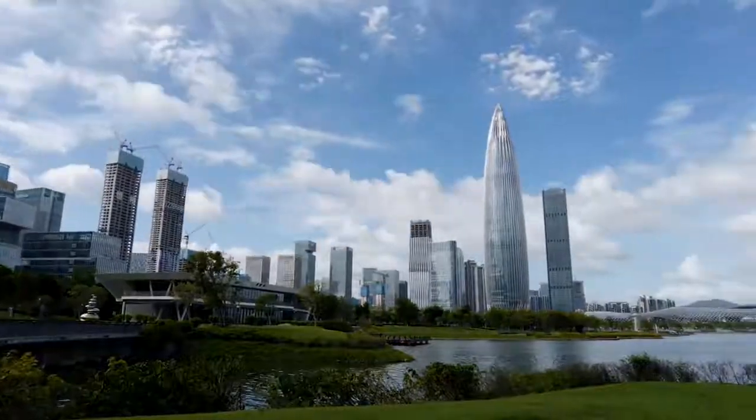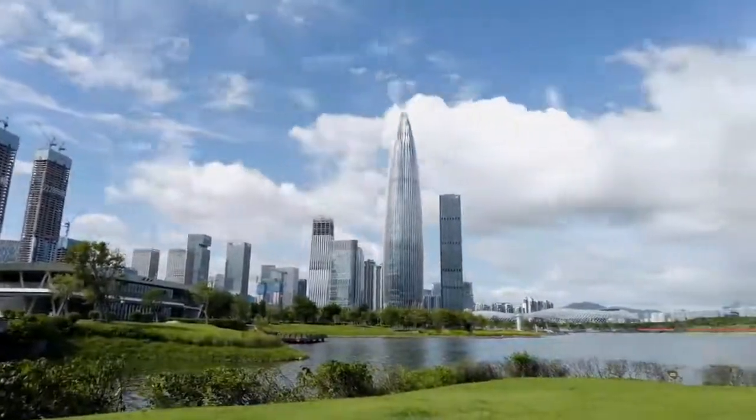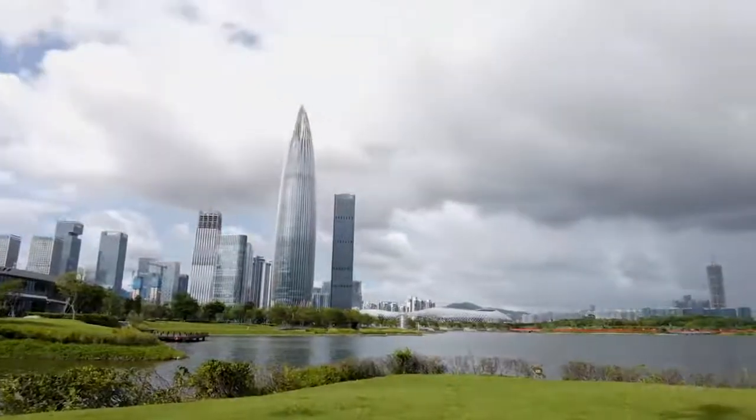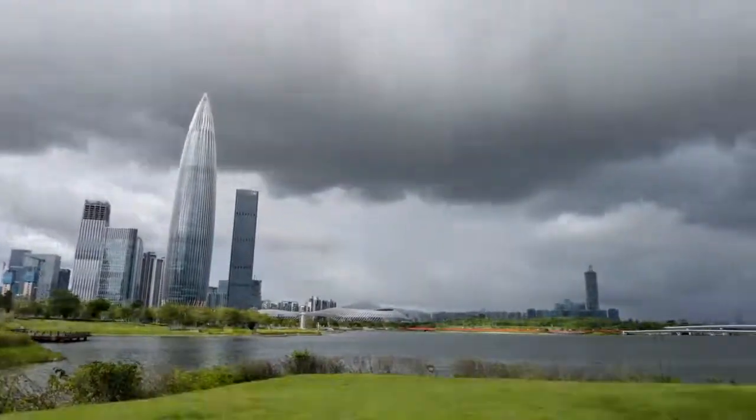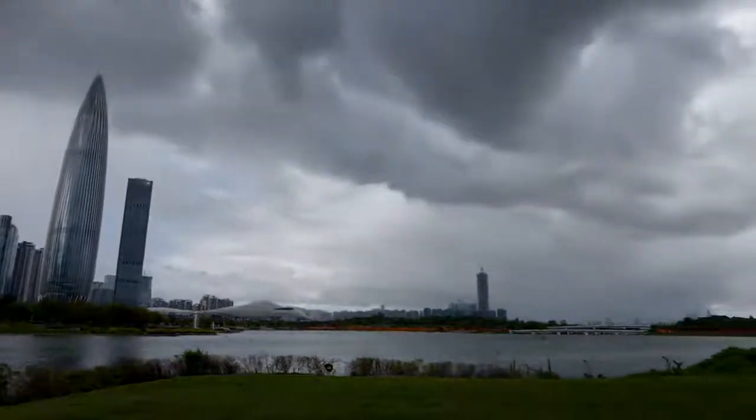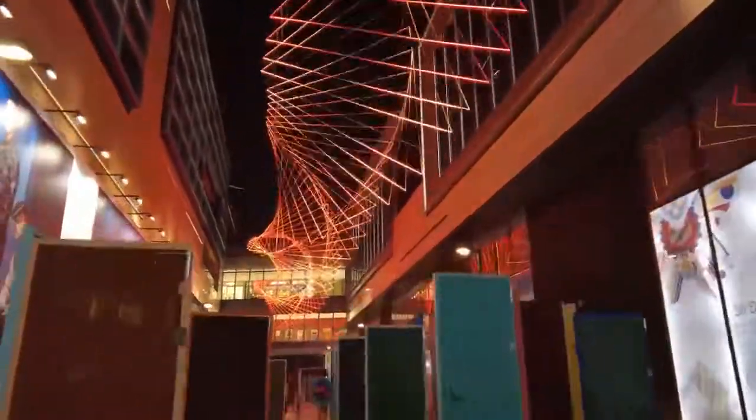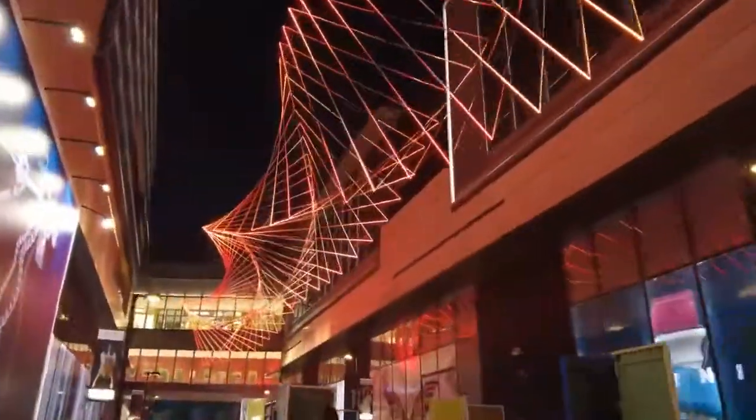DJI Pocket 2 is integrated with multiple intuitive time-lapse modes that capture the unique beauty of life you may never observe in daily life. There are 3 time-lapse modes: motion lapse, hyperlapse, and time-lapse. Here are the detailed instructions on how you can use time-lapse with DJI Pocket 2.